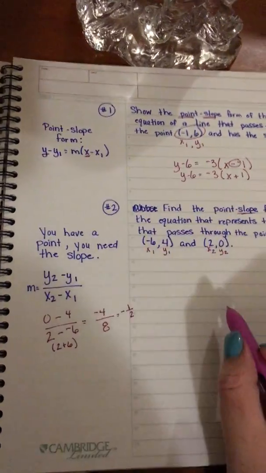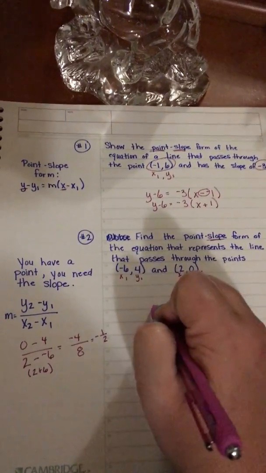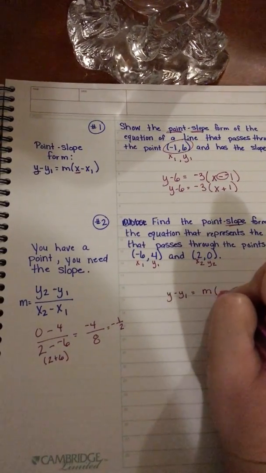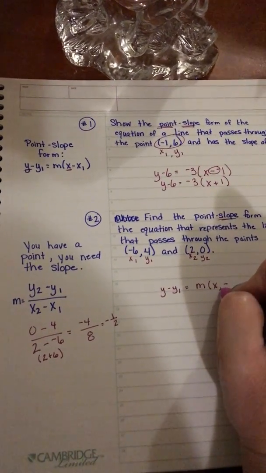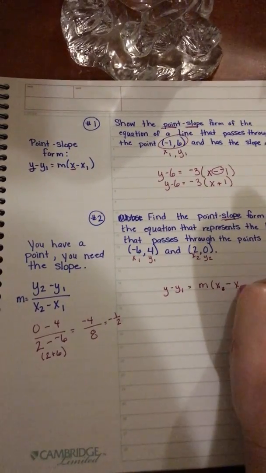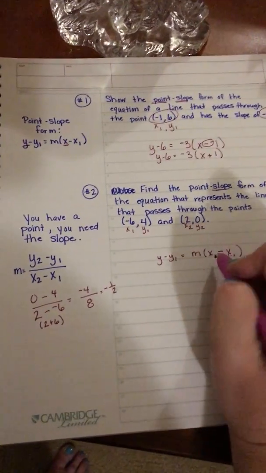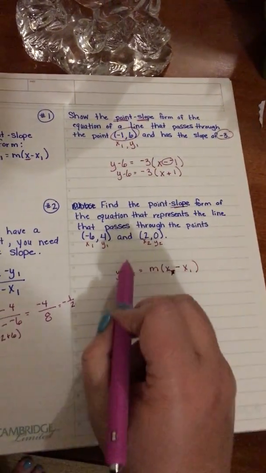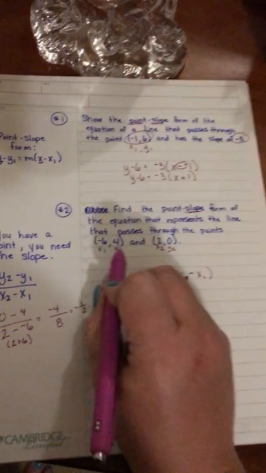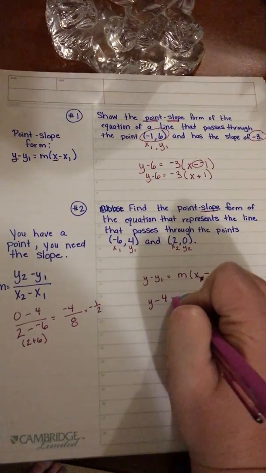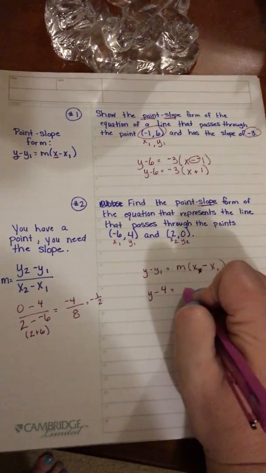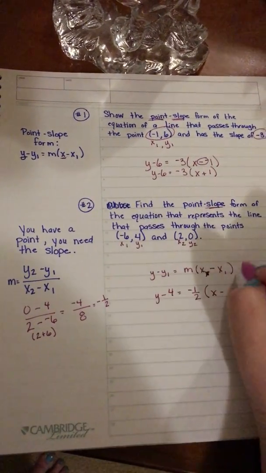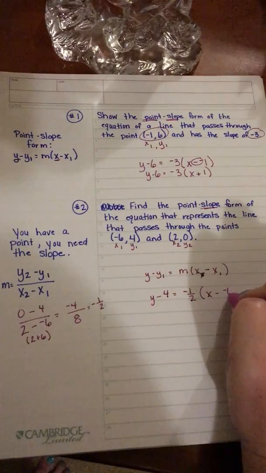So if I go back to my point-slope equation, y - y1 = m(x - x1), I can plug all of my information in. So y stays the same, minus y1 is 4. m is my slope, which I just found, which is negative 1/2. x minus x1, which is negative 6.